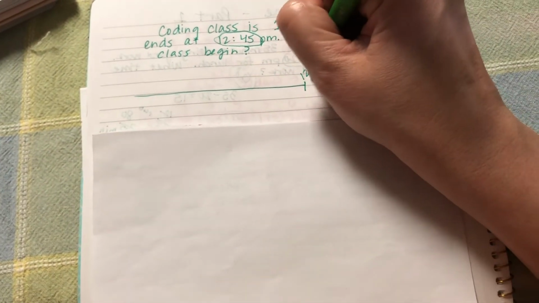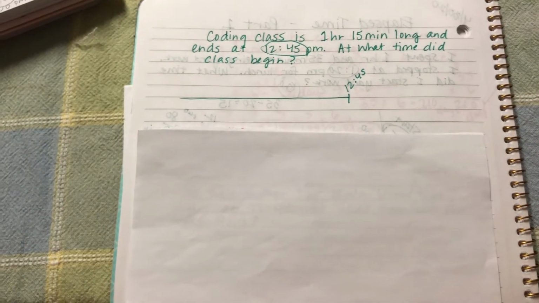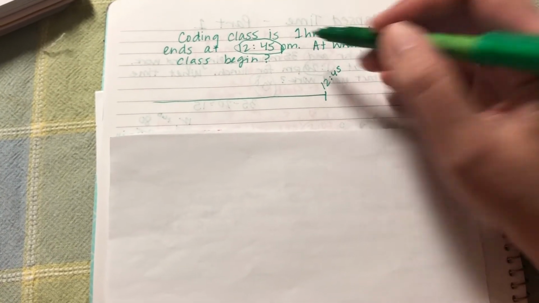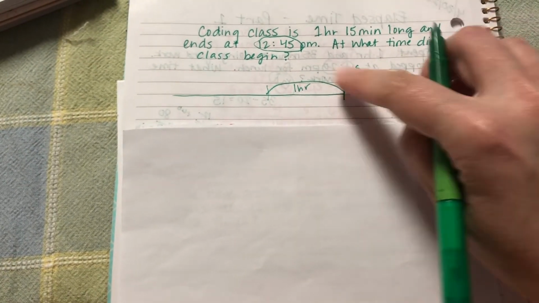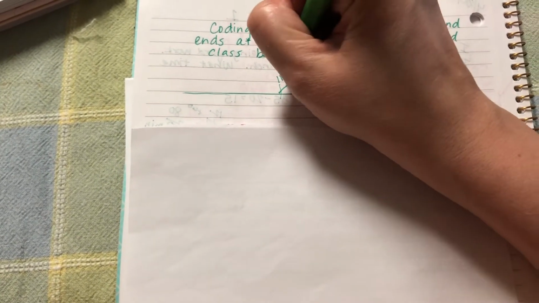Okay, so I know that it's ending at 12:45 p.m. I'm going to go ahead and label this 12:45. And I know that I can jump an hour, and that makes it real nice and easy for me. So if I go back in time 1 hour, that's going to make it 11:45 a.m.